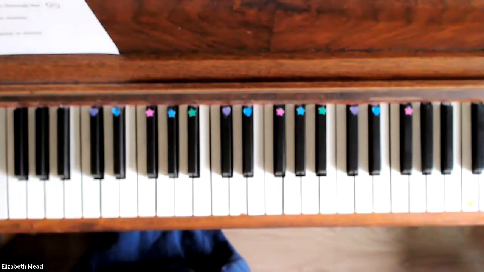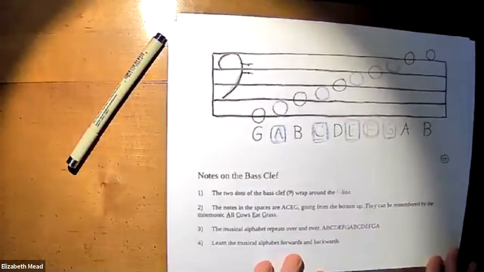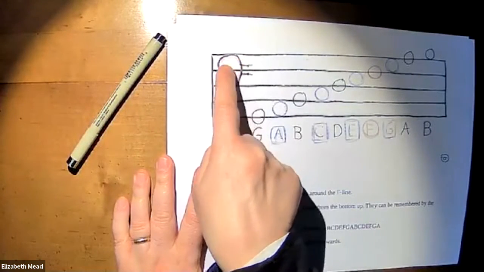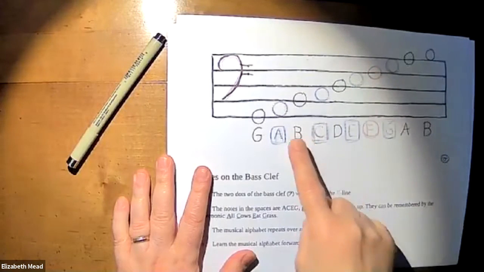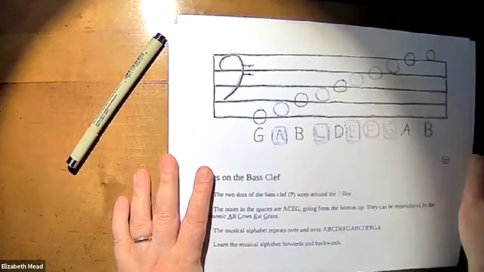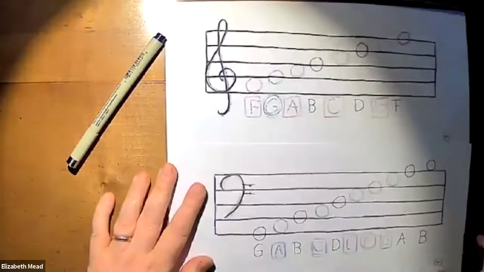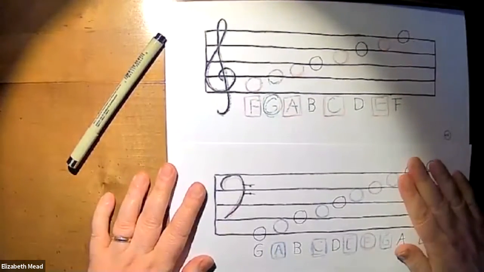Oh no, I've had the wrong camera on. Okay. There is my F, marking the F line. All cows eat grass. The face is above the grass.